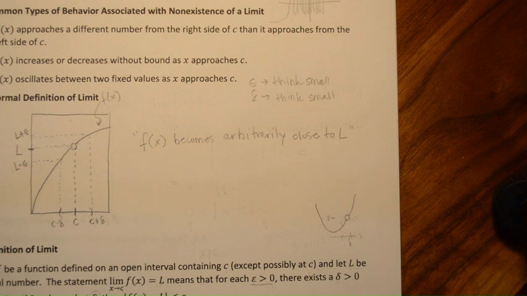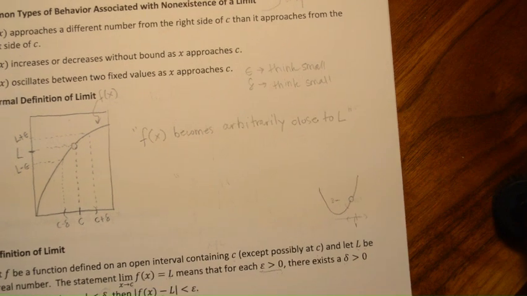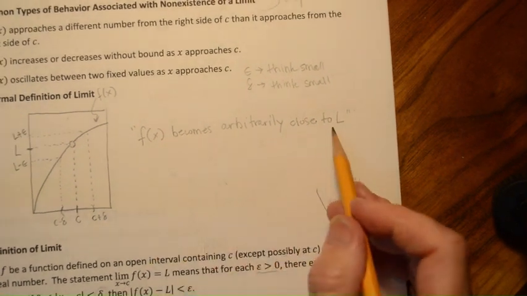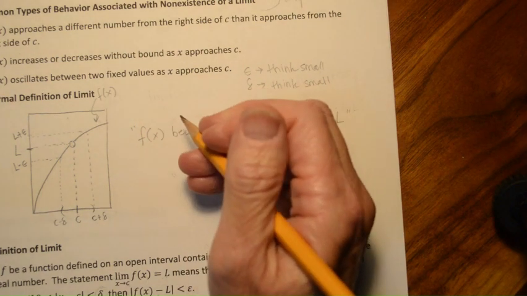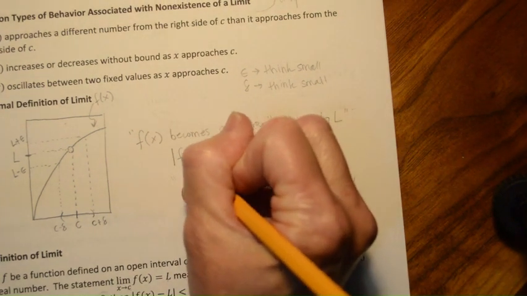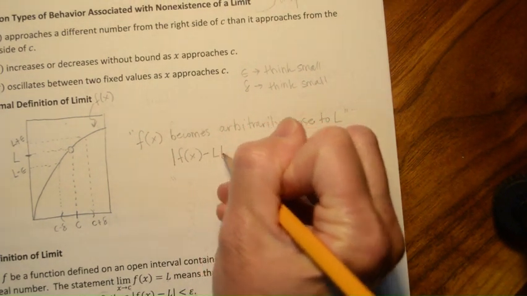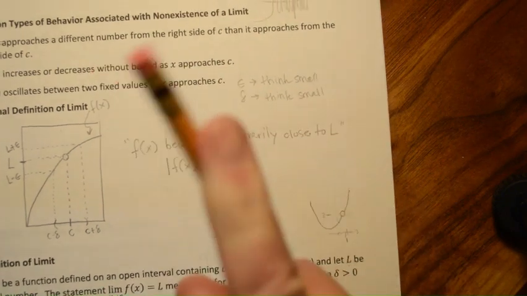We read it somewhere, I can't find out where it is. But anyway, when we say f of x becomes arbitrarily close to L, that means that the difference between them is less than some small number epsilon.